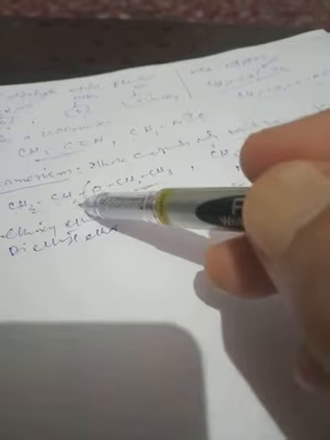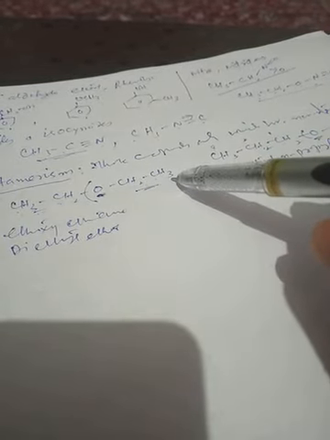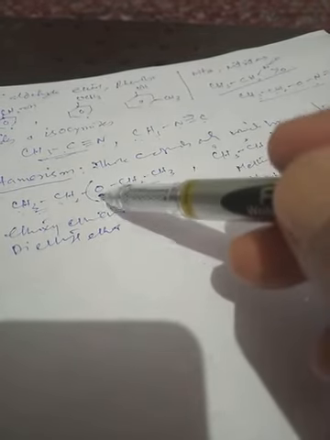That means in these two compounds, if you observe, there are 4 carbon atoms in each: 1, 2, 3, and 4. Here also 1, 2, 3, and 4. That means it is C4. Now you see hydrogen atoms: 3 and 2 is 5, 5 and 2 is 7, and 7 and 3 is 10. That means C4H10O. Look here, 3 and 2 is 5, 5 and 2 is 7, 7 and 3 is 10. That means C4H10O here also.